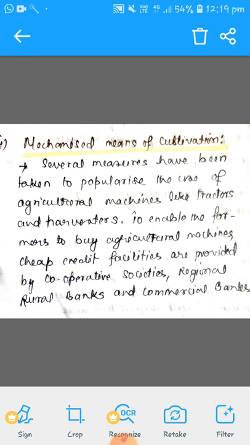The banks involved in providing those credit facilities are the cooperative societies. Cooperative banks are there, and regional rural banks are there. The cooperative and regional rural banks are meant for providing the credit needs of the rural areas, especially the regional rural banks, which are called RRBs.